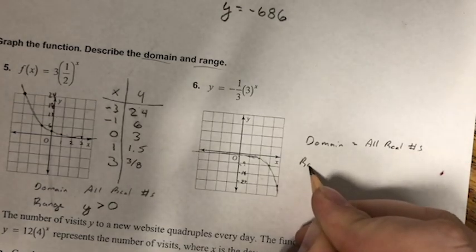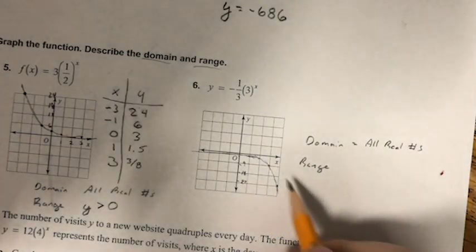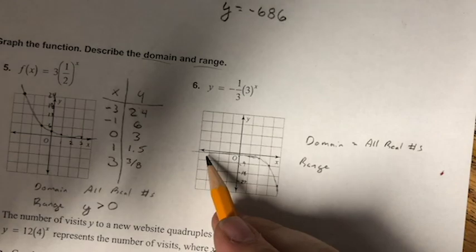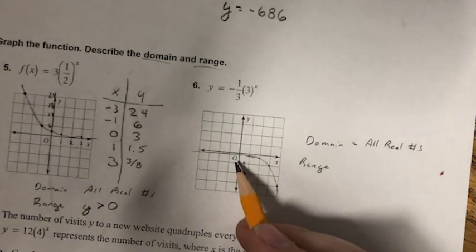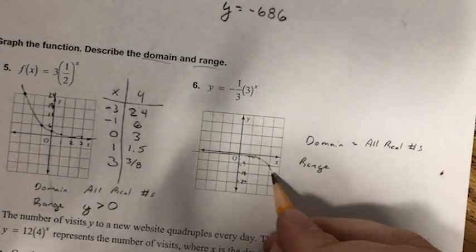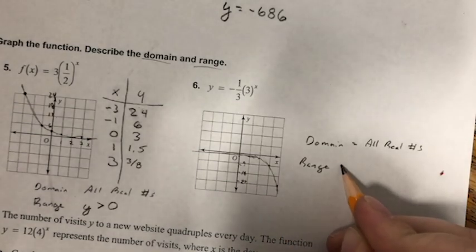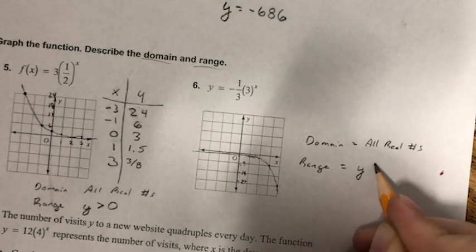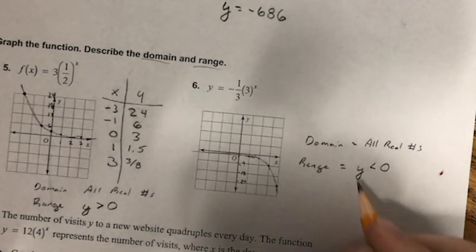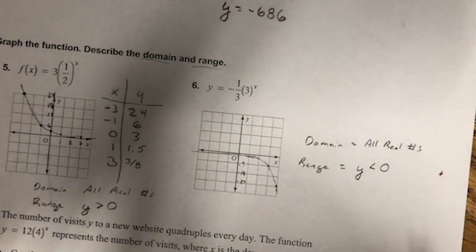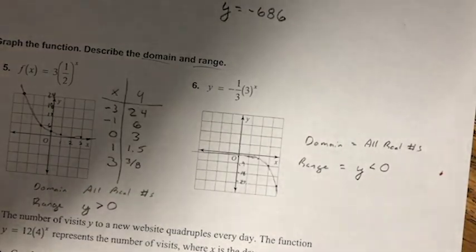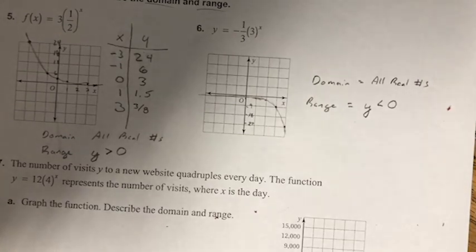Then my range. Well, my range, look at this one. It never touches 0, but it's always less than 0. So my range is that y is going to be always less than 0. Okay? All right. Let's talk about 7.